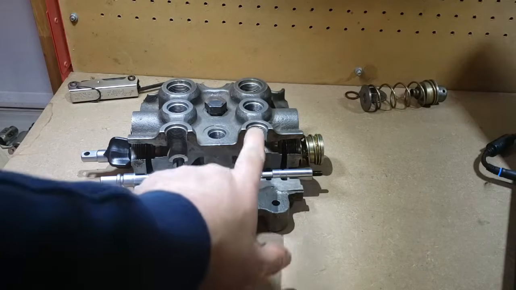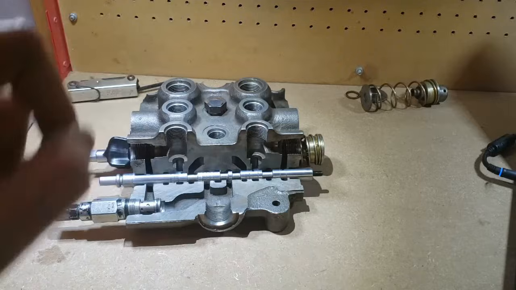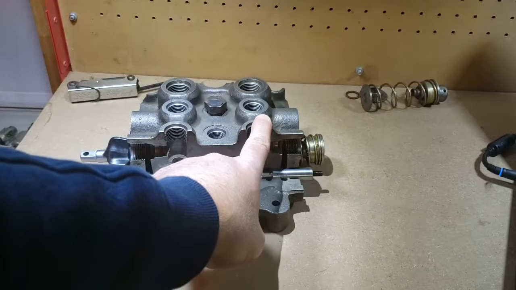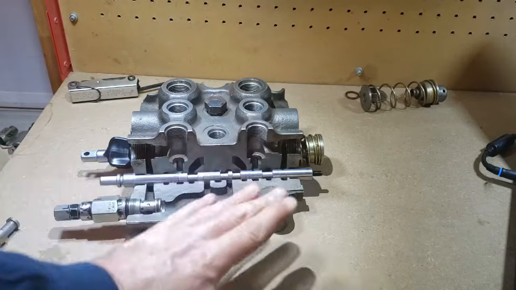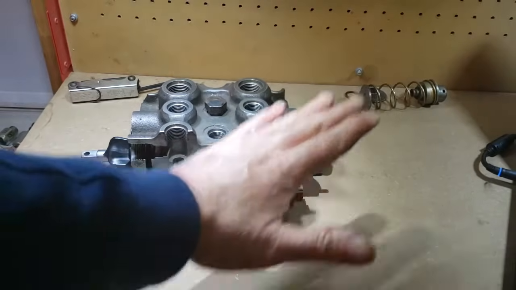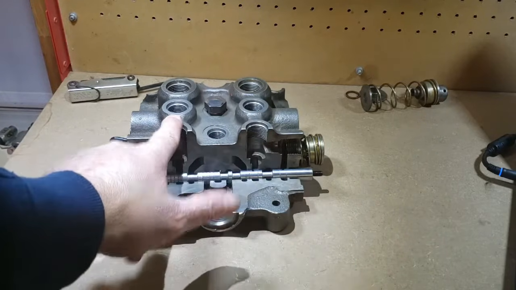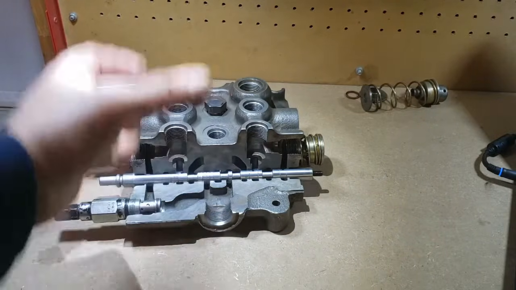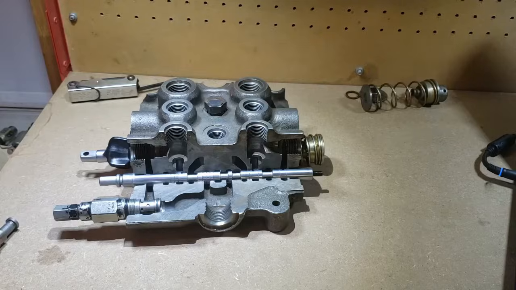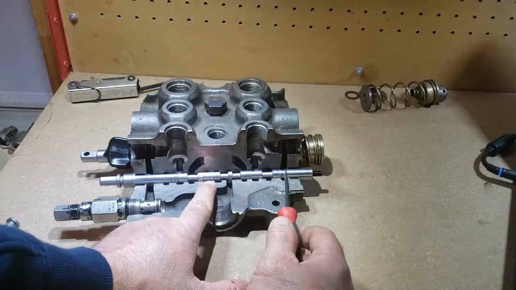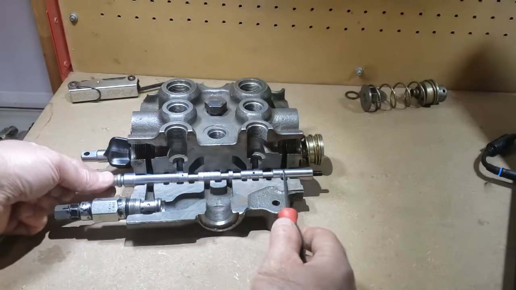Now, because these 2 lift cylinders are unbalanced cylinders, there's more volume of oil coming or going from the head end as the implement floats than there is oil at the rod end, because again, the rod takes up some of the volume in an unbalanced cylinder. Because there's a difference in volume, we've also got a set of holes around down here that are connected to tank.